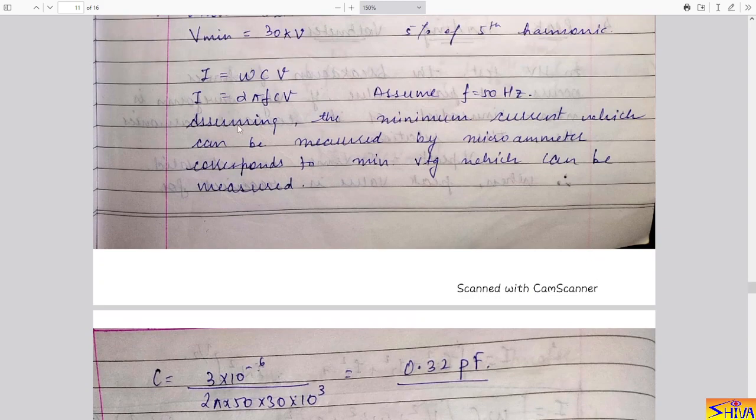So using this formula we have I equals omega CV. Omega will be 2 pi f, so 2 pi into 50. I is the minimum current, that is 3 microamperes, and V is the minimum voltage to be measured, 30 into 10 to the power 3, that is 30 kV. So here we are using this formula, C will be equal to I upon omega V. So I is 3 microamperes, omega is 2 pi f, and V minimum is 30 kV. After solving we get the capacitance required will be 0.32 picofarad.